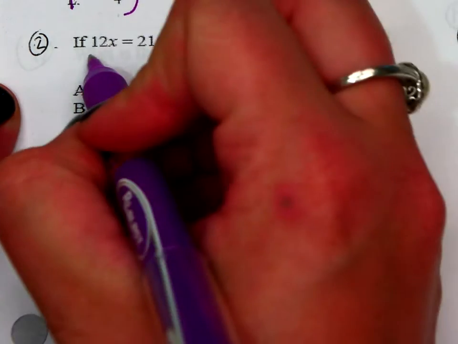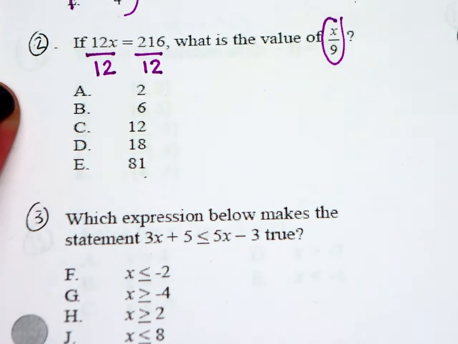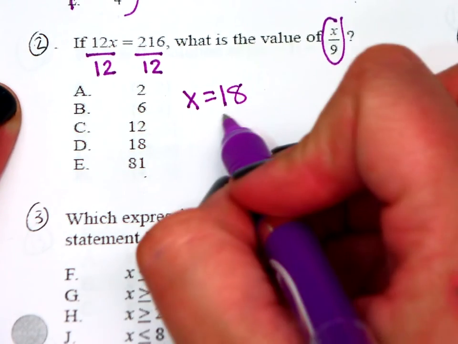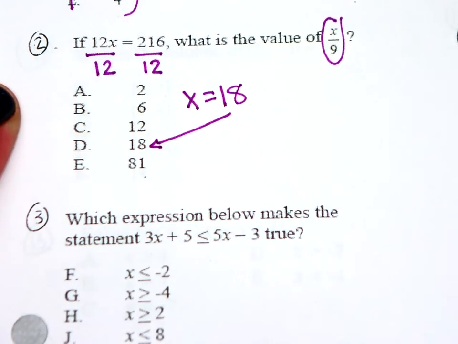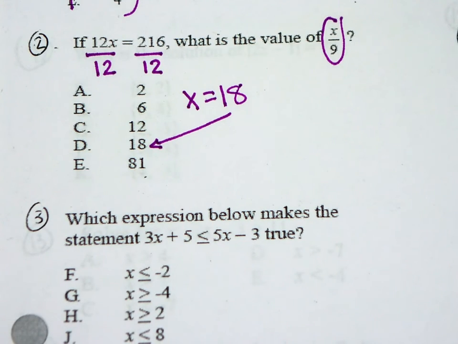So all I have to do here is divide both sides by 12. And 216 divided by 12 actually ends up being 18. Now, looking at your answer choices, 18 is located right here. So you might get excited and see, oh, okay, I've got 18. It's listed, that's my answer.